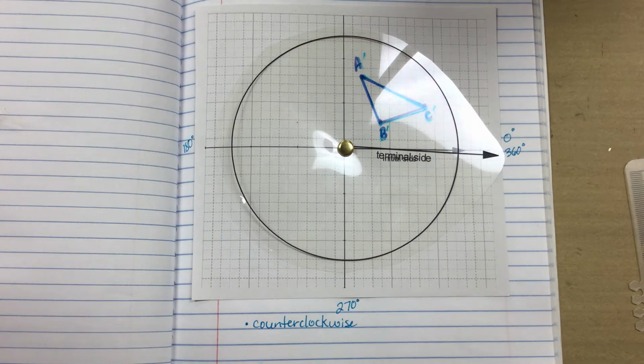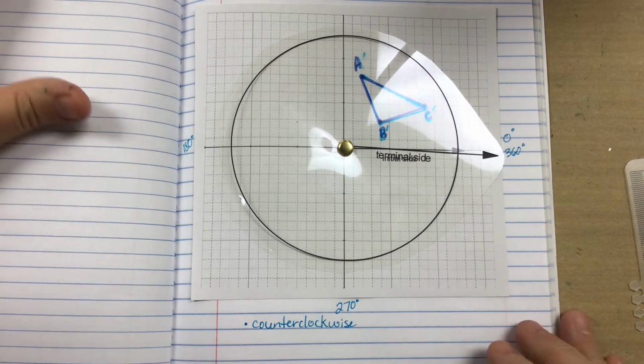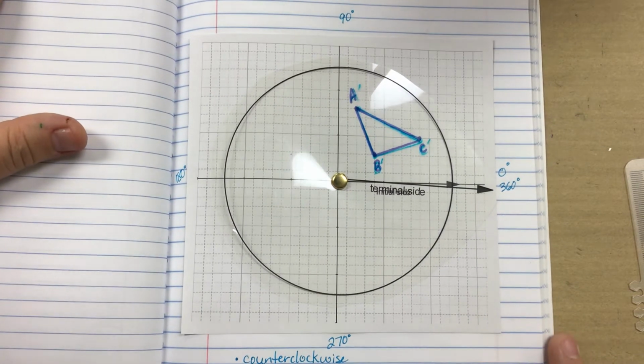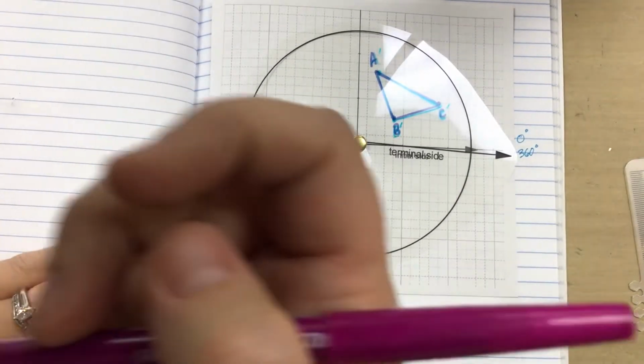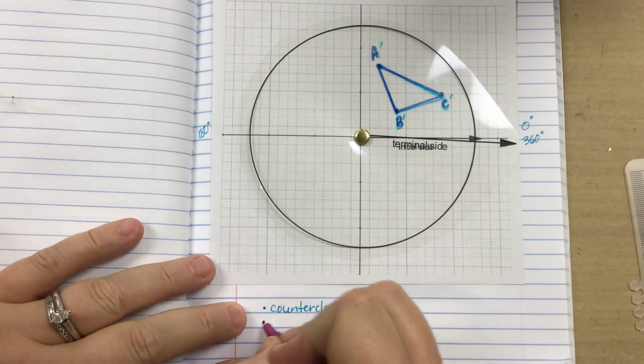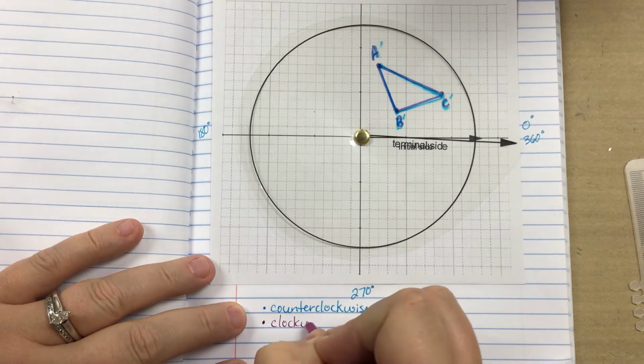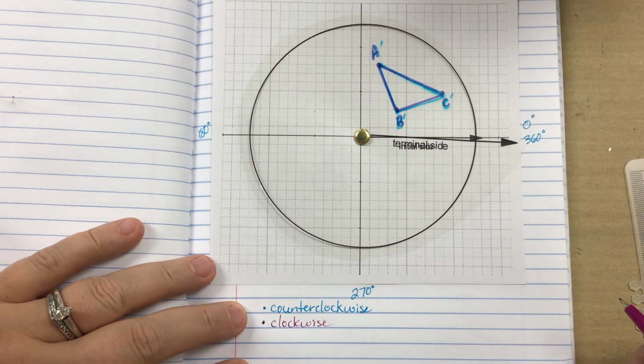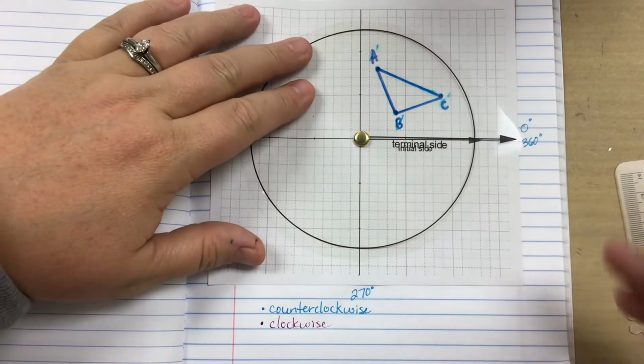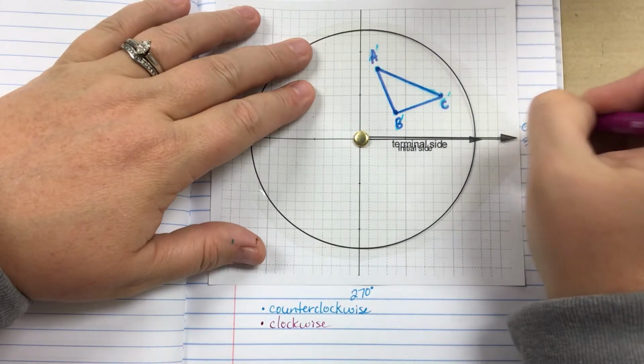Now again, most of the time in class we're going to talk about counterclockwise motion, but we could go clockwise. So at the bottom, we're going to pick up our other color, and we're going to write now we're going clockwise. Okay, so 0 is still 0, no matter which direction we're going.